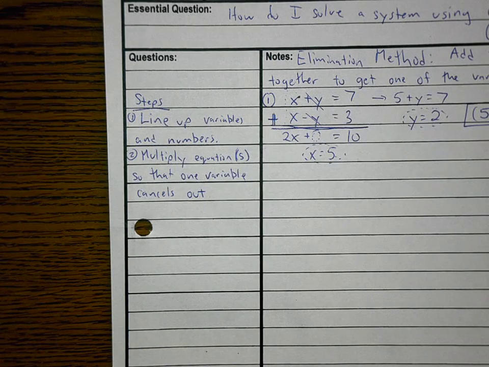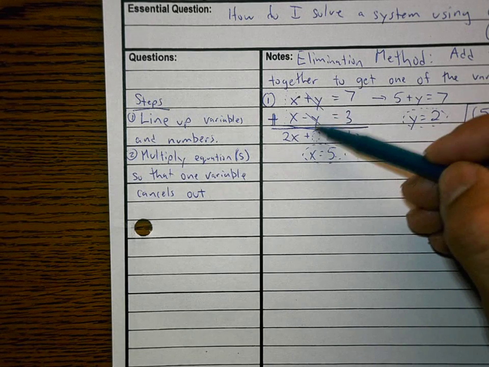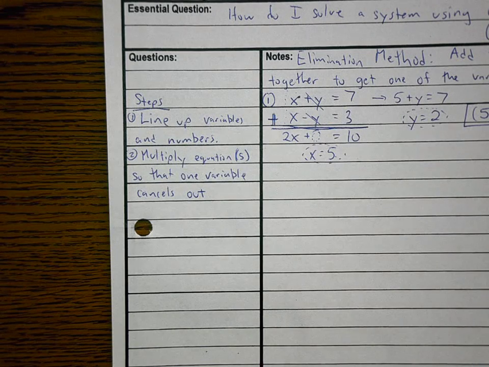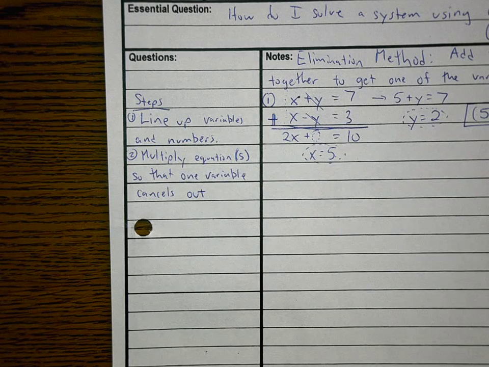We did not have to do that step here. When I added, these two variables canceled out on their own. I got lucky because when I added them up, the y's automatically canceled. That doesn't always happen. Sometimes we have to manipulate it a little bit.